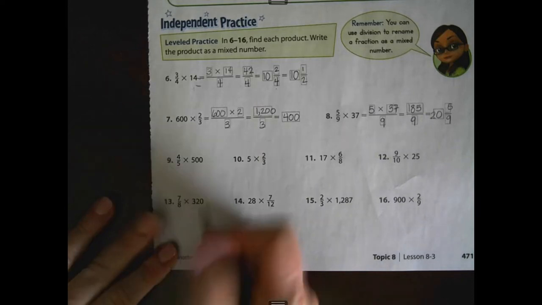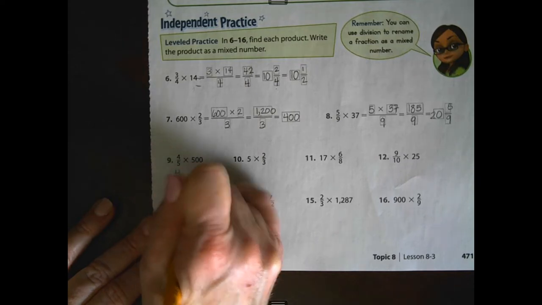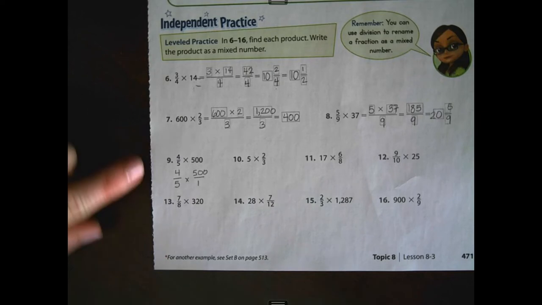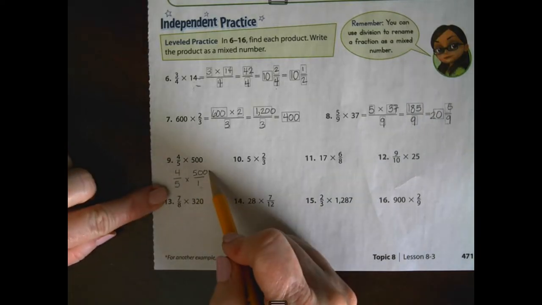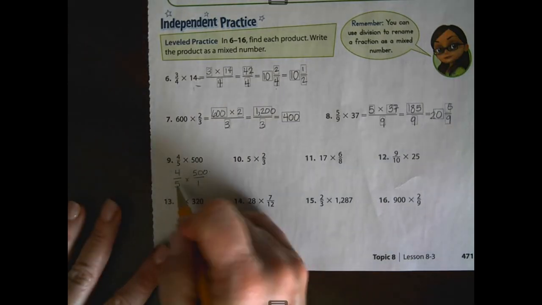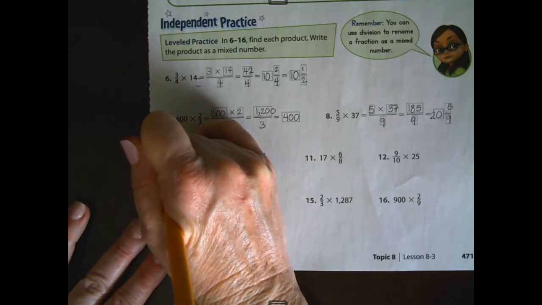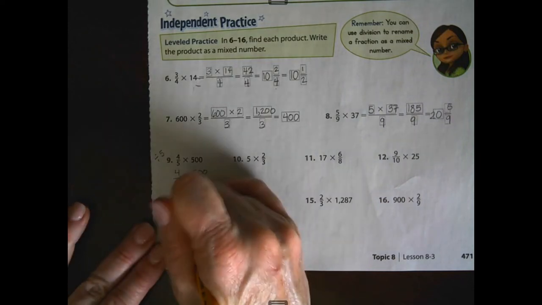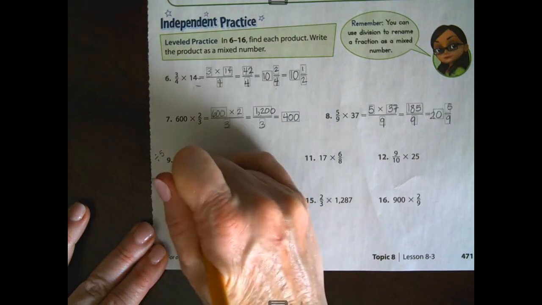All right, so I have 4/5 times 500. I'm going to rewrite this as 4/5 times 500 over 1. Now, I know that 4 and 1 will not simplify, but I do know that 5 and 500 simplify. The common factor is 5. So think about 5 divided by 5. What we're doing is dividing our numerator and denominator by that common factor. So I'm just going to make a note there. So 5 divided by 5 gives me 1, and 500 divided by 5 gives me 100.